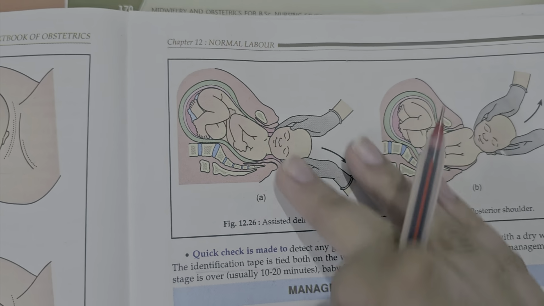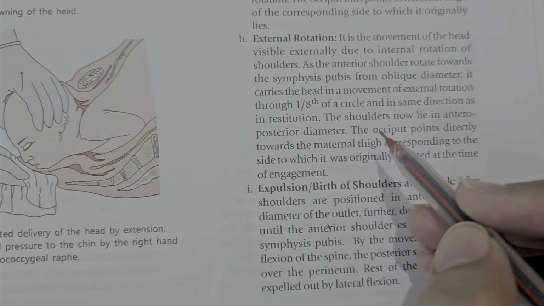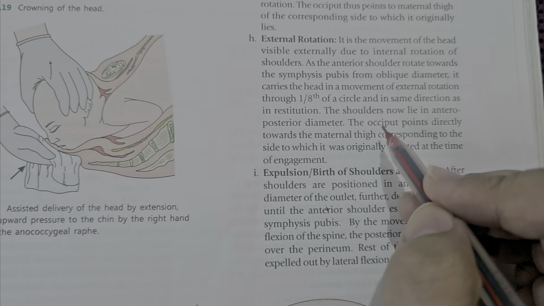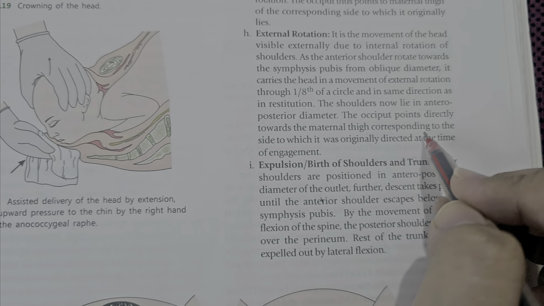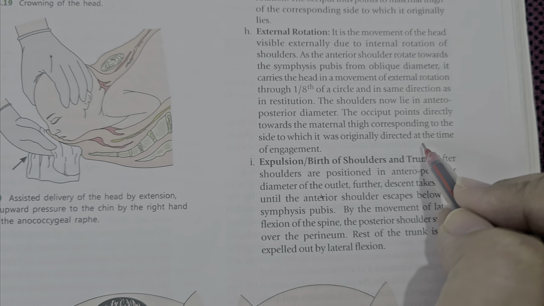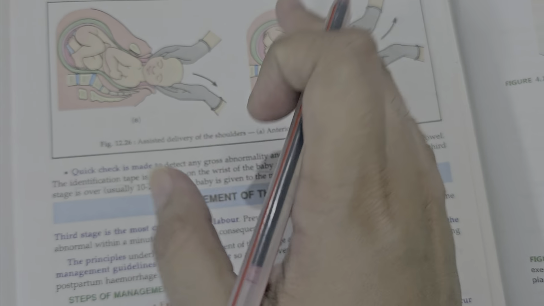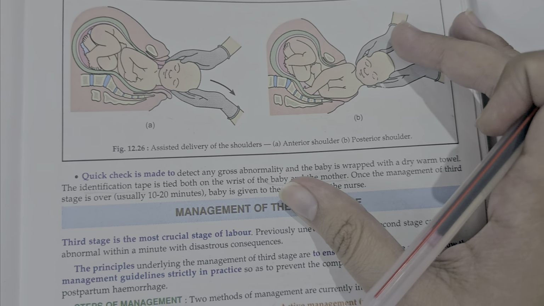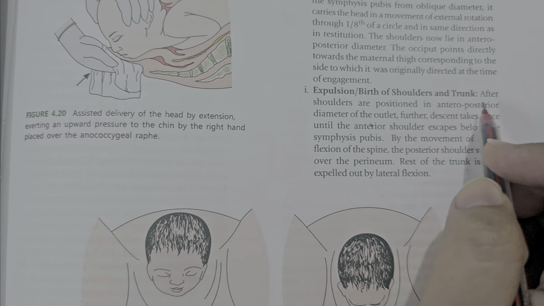Now there is no rotation of the head. The shoulders now lie in the anteroposterior diameter. The occiput points directly towards the maternal thigh corresponding to the side it was originally directed at the time of engagement. Now the previous position automatically happens for ease of delivery. And at last, expulsion, birth of the shoulders and trunk.